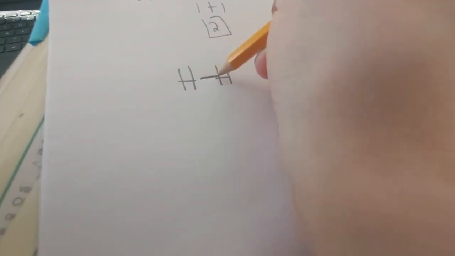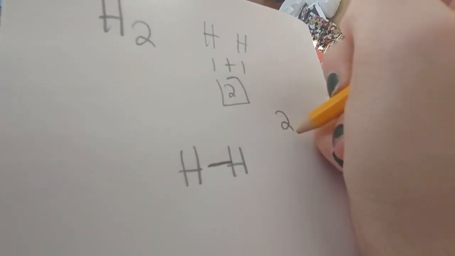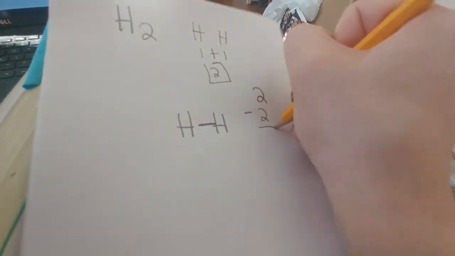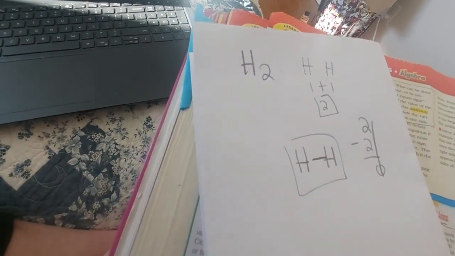Okay, and remember a line represents 2. So we're trying to use up all 2. Well, look at that. We've already used our 2. So it's as simple as that. That one's a very simple one to demonstrate. If you need to pause, kind of pause the video before we continue.